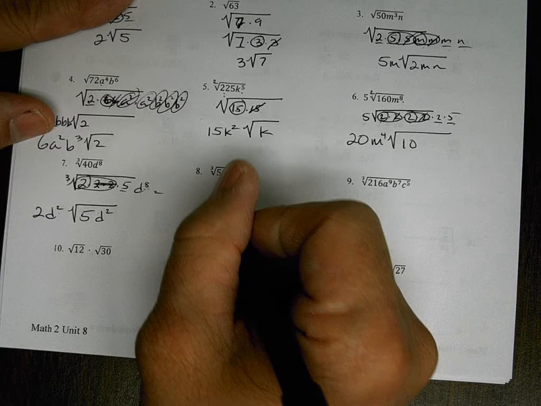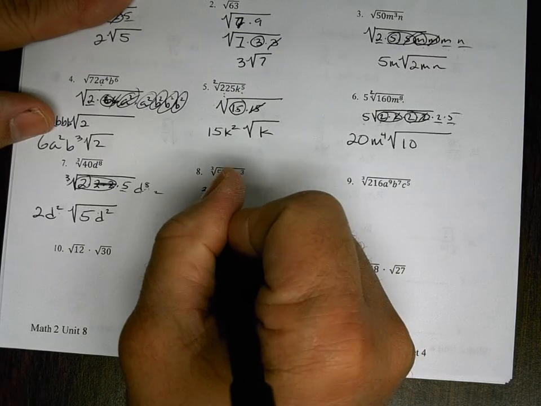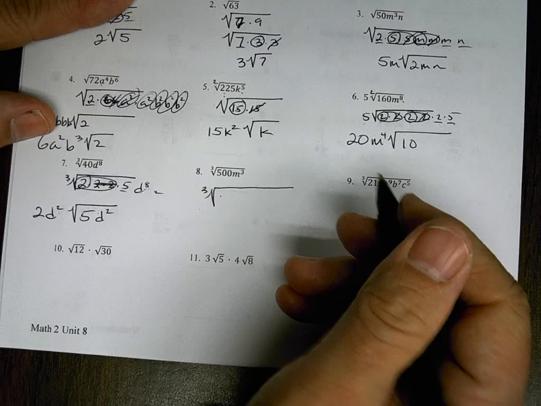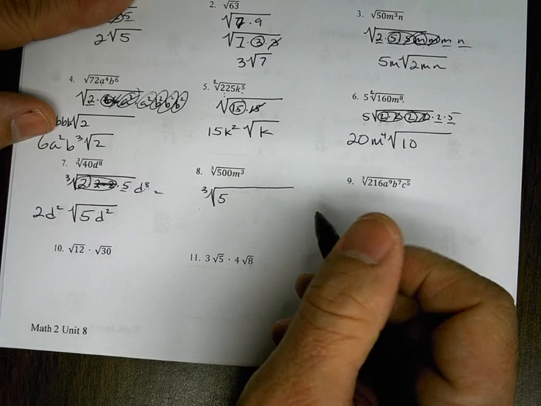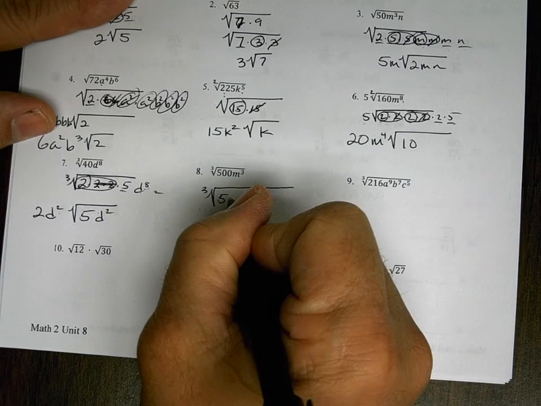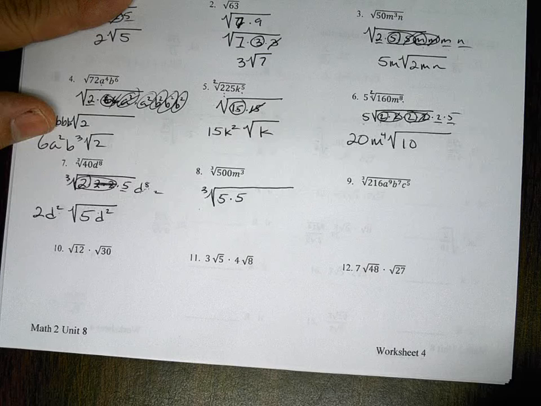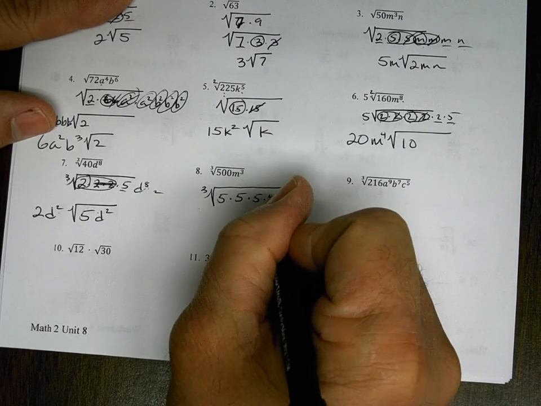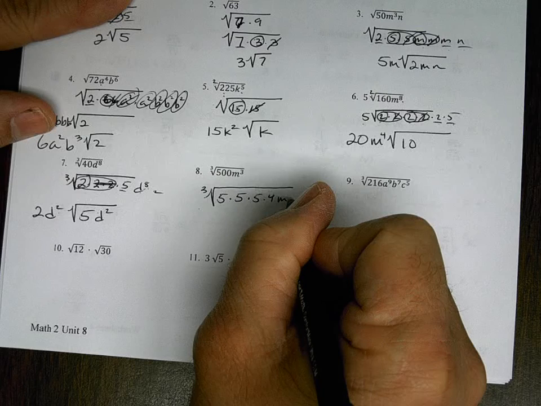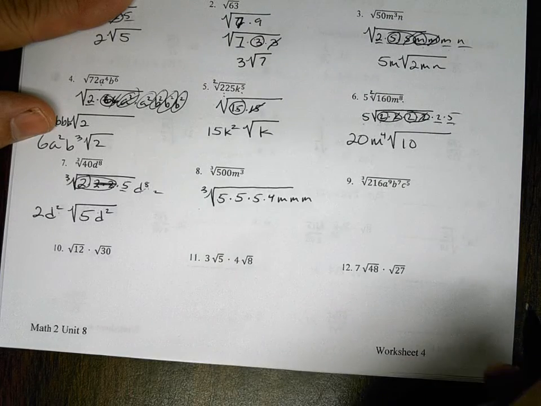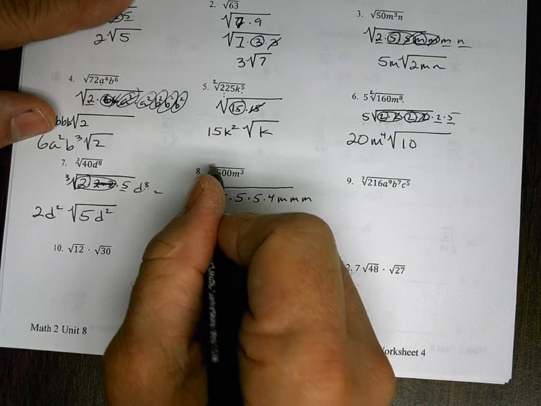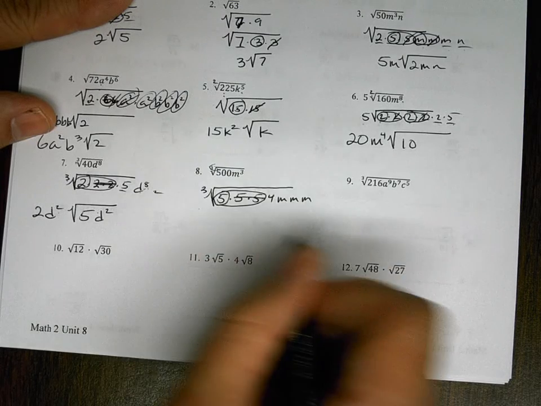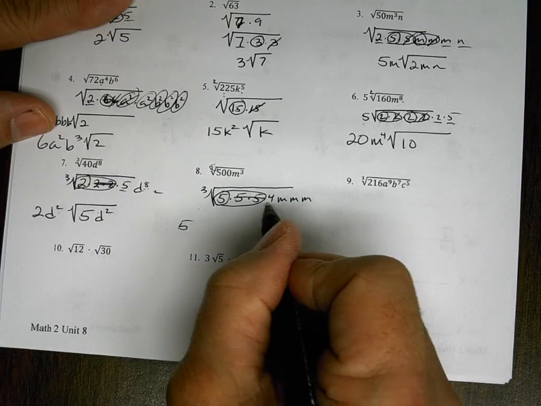All right, moving on, we have the third root of 500m to the third. Well, let's break this up. We have 5 times 100, and 100 is 5 times 20, and 20 is 5 times 4. And we have 3 m's. Well, it takes 3 this time to get 1 out, so we have 3 5s, 1 gets out, 2 gets killed. The 4 stuck inside.